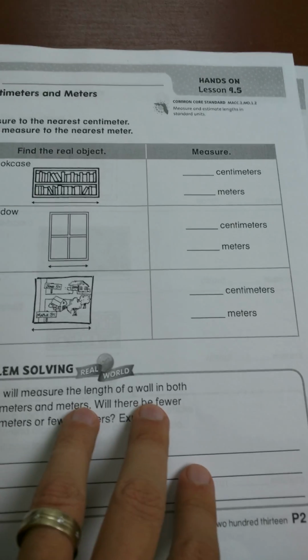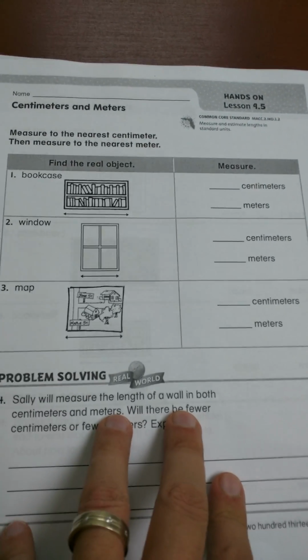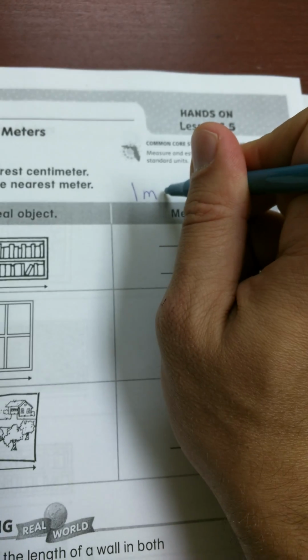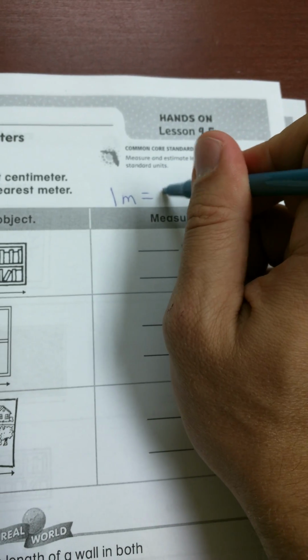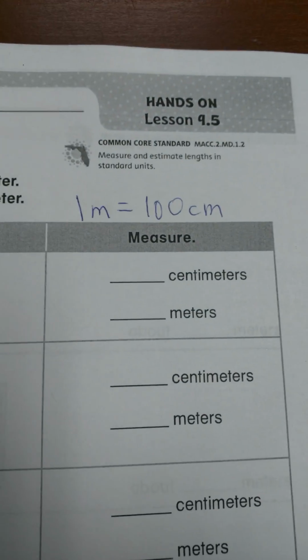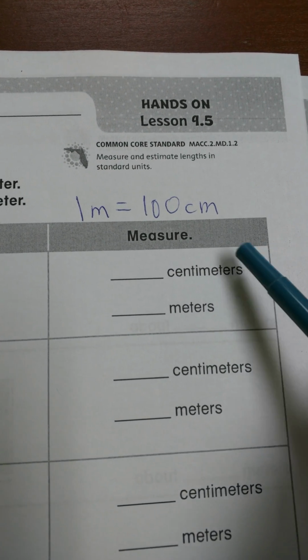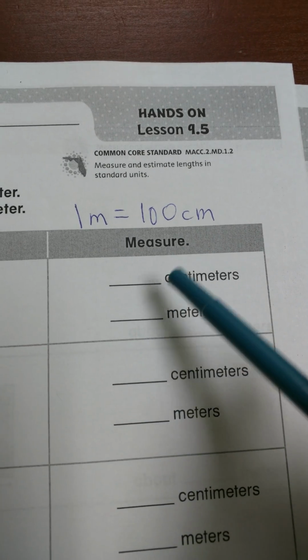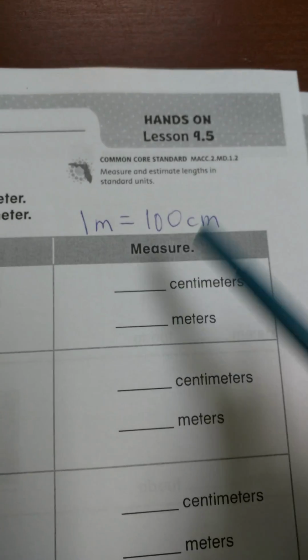One of the biggest points to know is that a meter is equal to 100 centimeters. So I'm just going to write that up here. 1 meter equals 100 centimeters. So if I measure 100 centimeters or more, I know I have at least 1 meter. If I measure 200 centimeters, I know I have 2 meters. 300 centimeters, I have 3 meters.